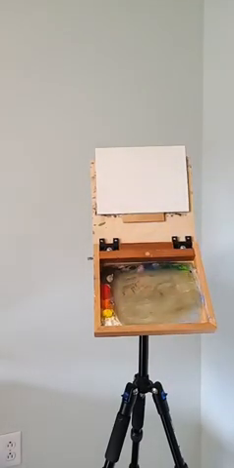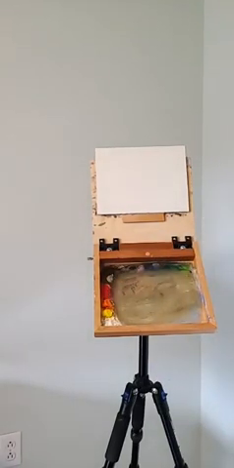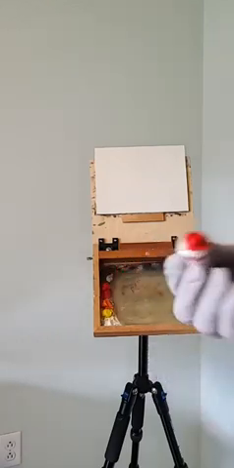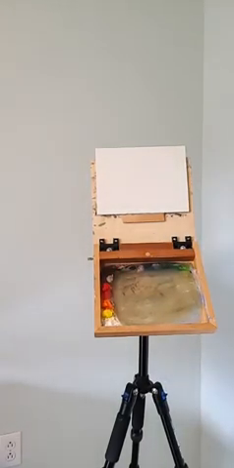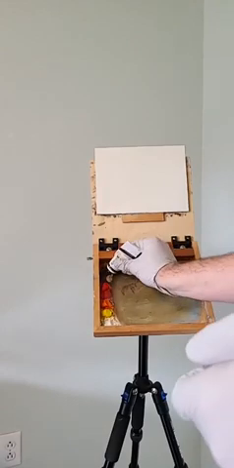So here's cadmium yellow. Cadmium orange. Cadmium red. Burnt umber.